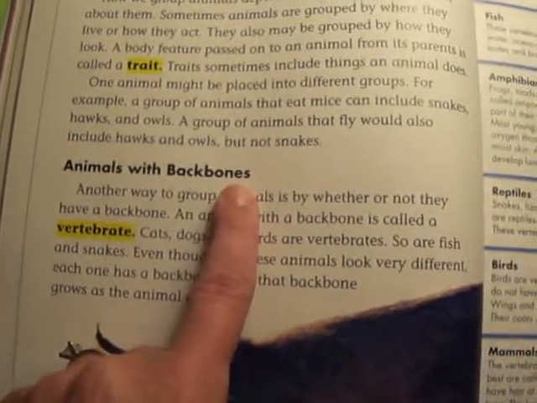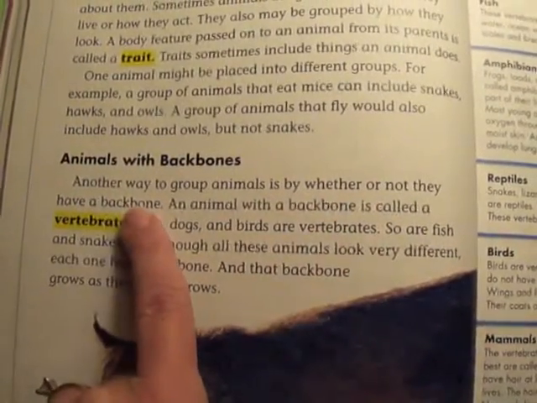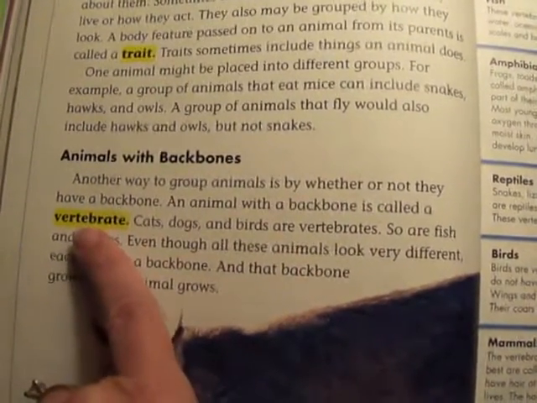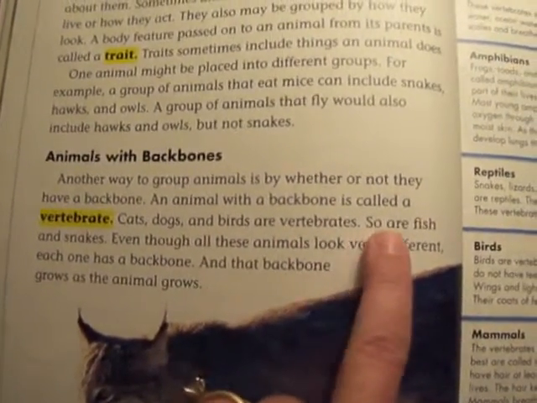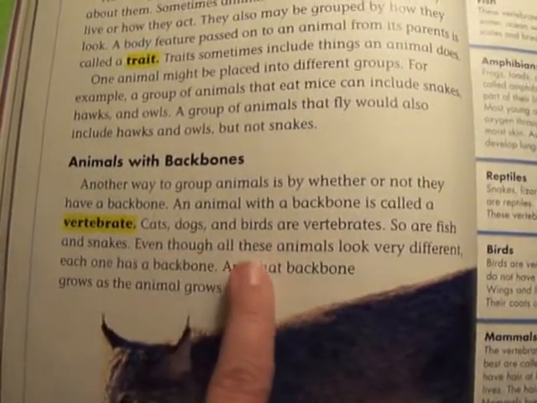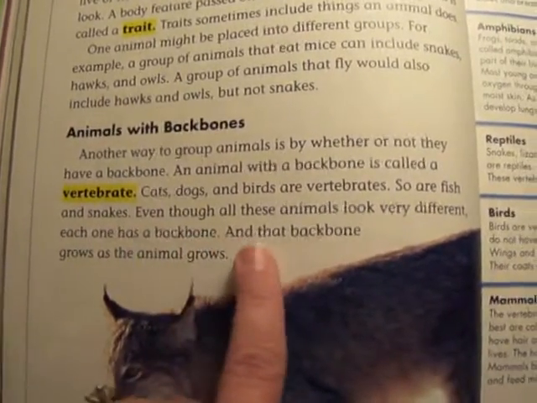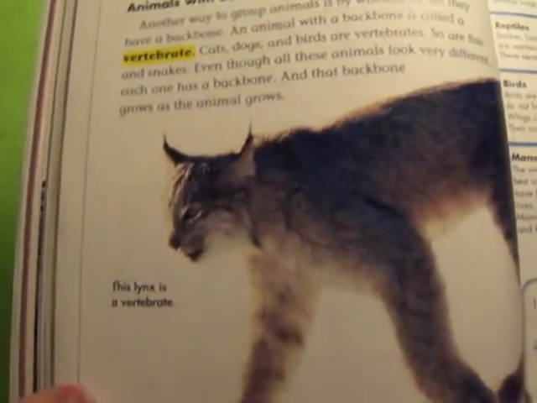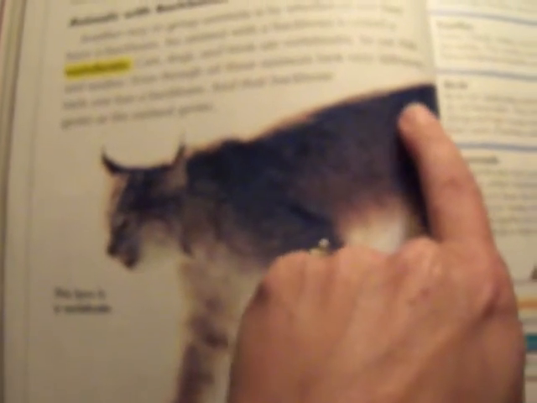Animals with backbones. Another way to group animals is by whether or not they have a backbone. An animal with a backbone is called a vertebrate. Cats, dogs, and birds are vertebrates. So are fish and snakes. Even though all these animals look very different, each one has a backbone, and that backbone grows as the animal grows. So here is an example of a vertebrate. That's a lynx, and it says this lynx is a vertebrate because it has a backbone. Right there.